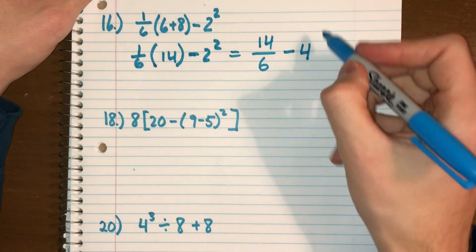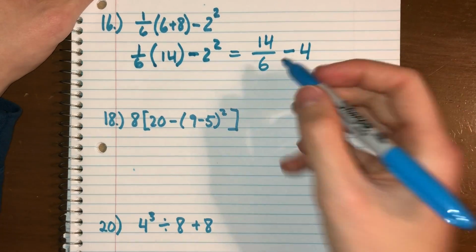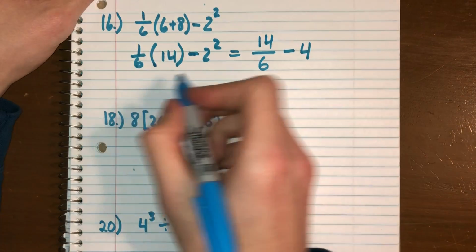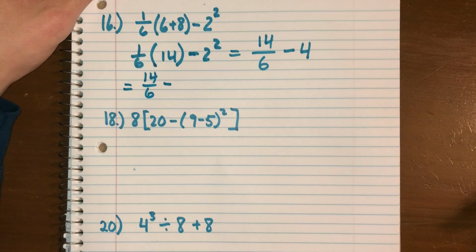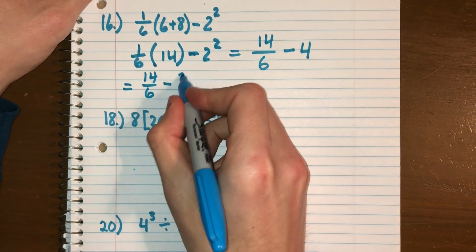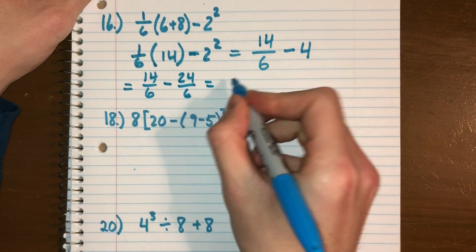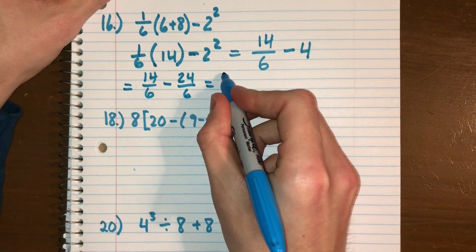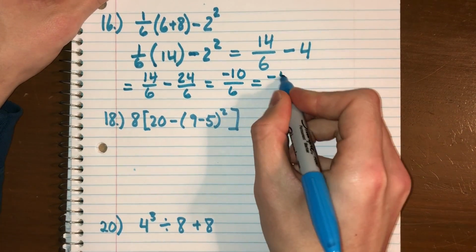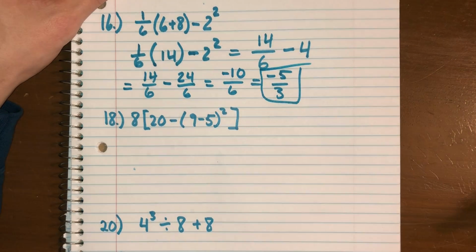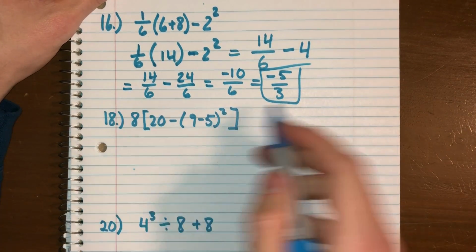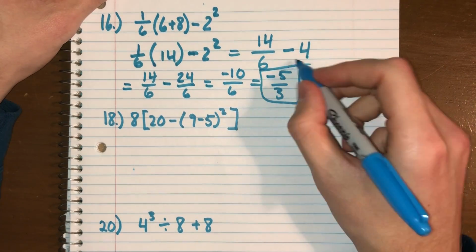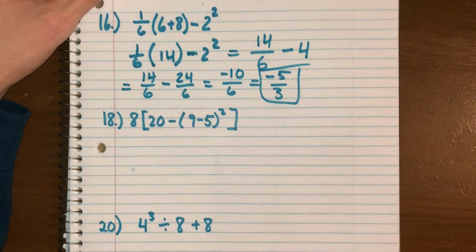And I'm just going to leave this answer the way it is. Or actually, no, we'll work through the fraction. So then this is equal to 14 over 6 minus, you get that common denominator, 24 over 6. So this final answer is going to be negative 10 over 6, which is equal to negative 5/3. And the way you got that common denominator down there is just multiply top and bottom by 6. So you can subtract straight across.